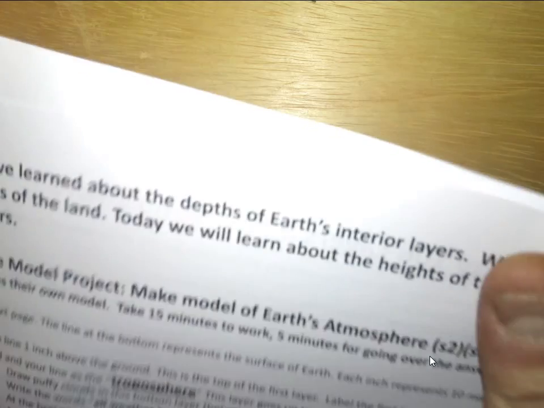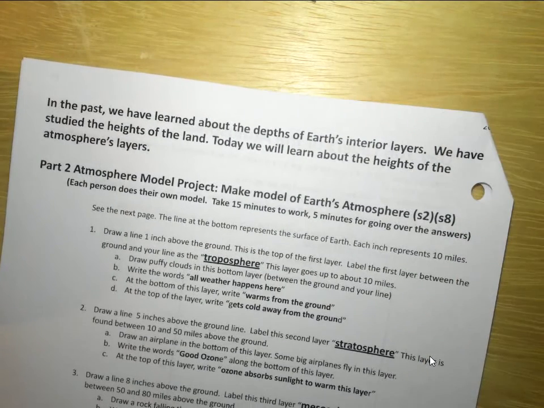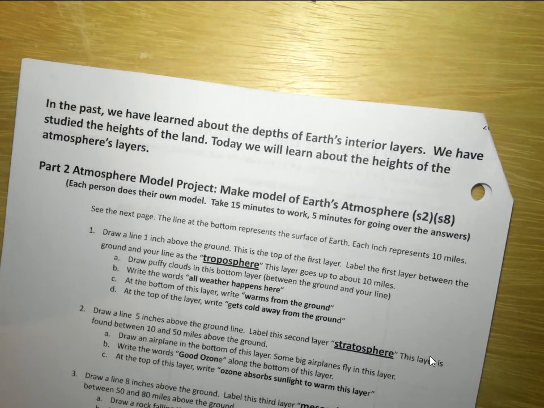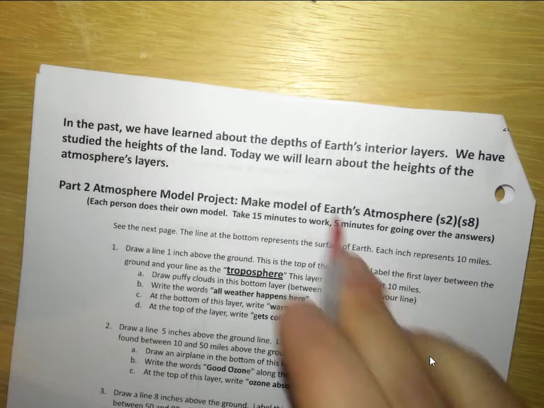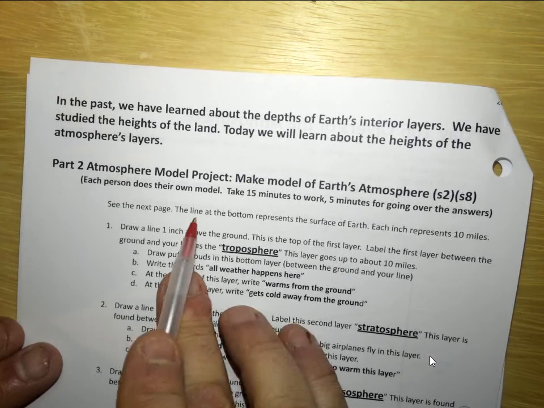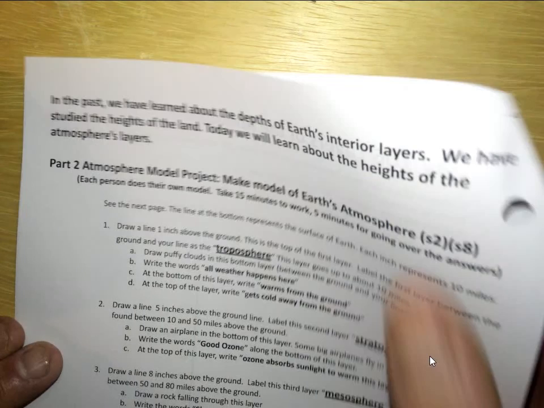Okay, in the past we've learned about the depths of the interior layers. We talked about the layers of the inner core, outer core, mantle, crust. We've talked about the heights of mountains and stuff in our topography. Okay, now we're going to learn about the heights of the Earth's layers. We're going to do that by following through these directions to draw a picture on the next page. So we're going to be drawing layers.